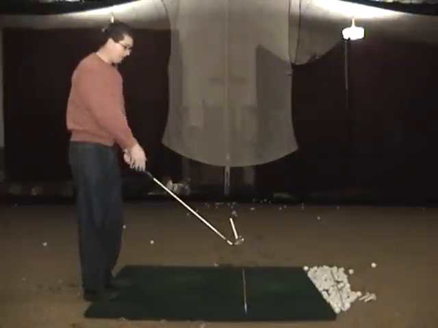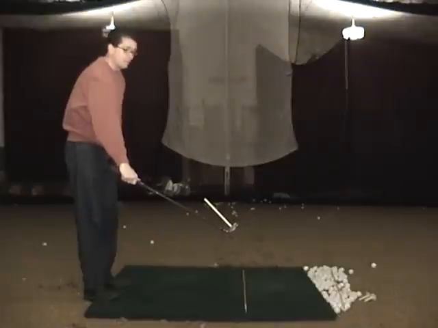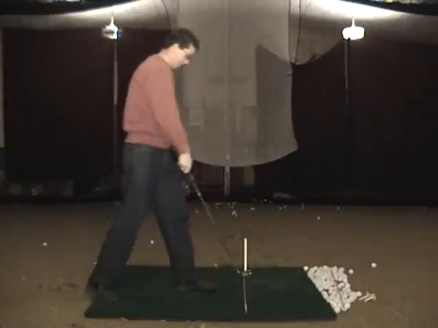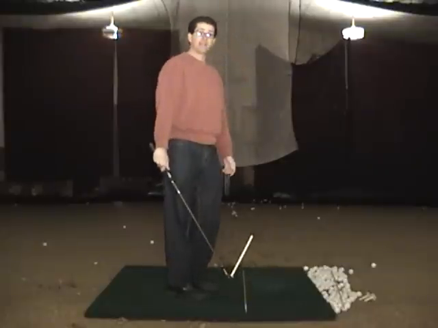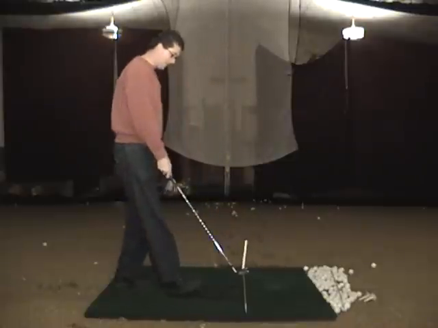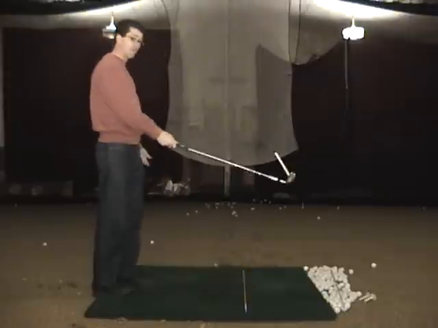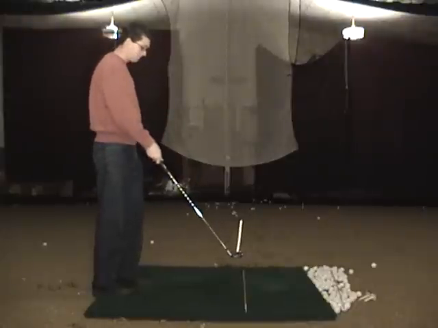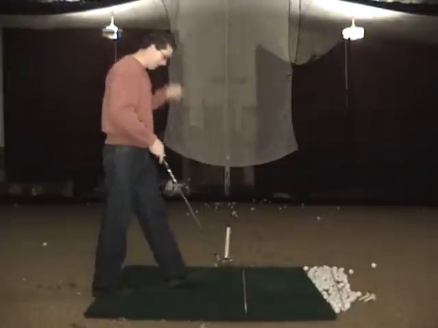And the more loft the club has, the more left it faces if I'm swinging above my feet. And the more loft the club has, the more I'm swinging below my feet, the more to the right it's going to point. So I have to adjust for that based on how much above or below my feet the ball is and what club I have.